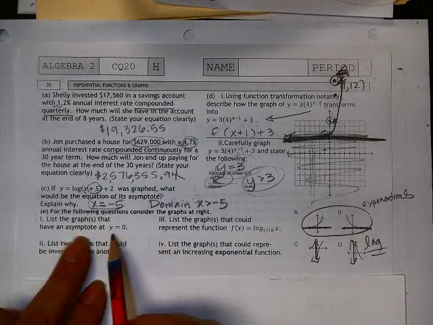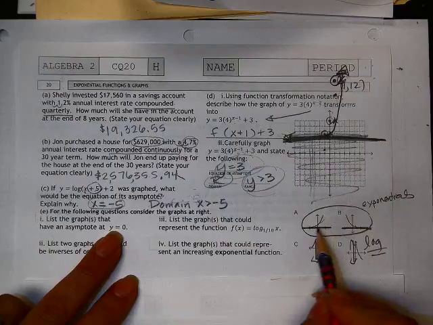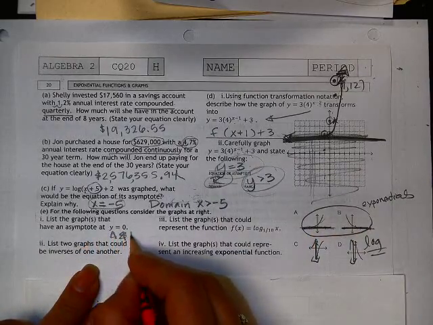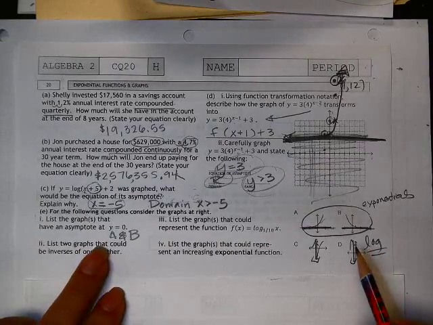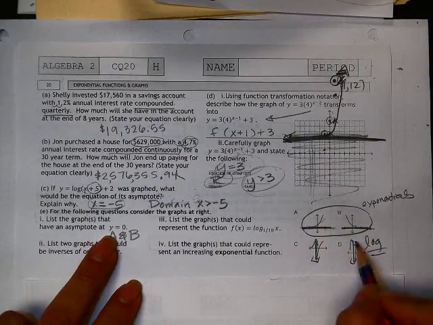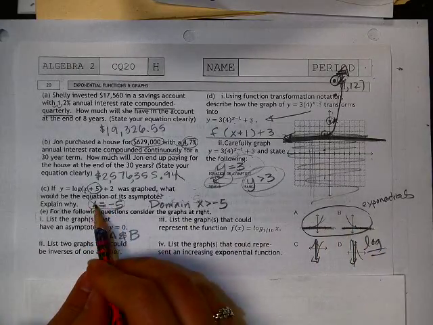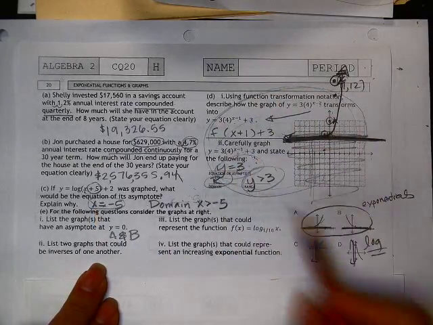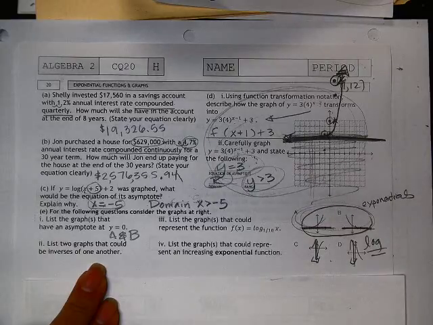So here we're saying which ones will have an asymptote of y equals 0. In other words, right here. If it had asked for the asymptote where x equals 0, it would be our logs. Just like these are x equals, these are y equals. So if you've done it here, you should be able to approach it here as well.